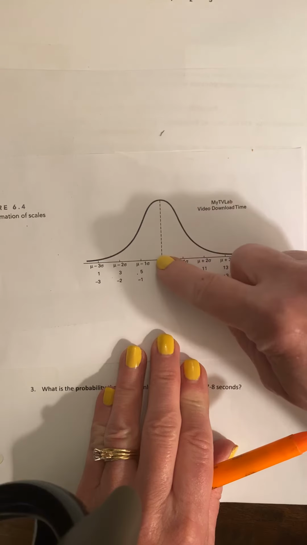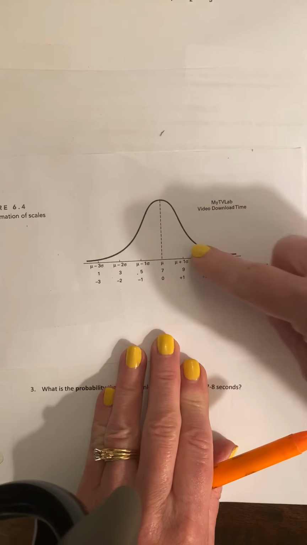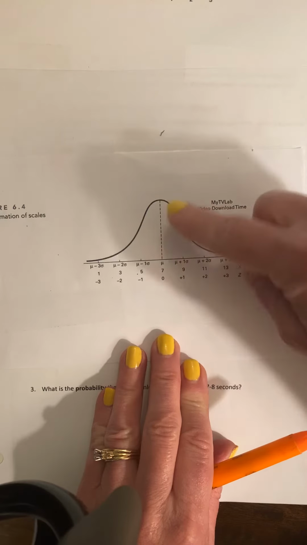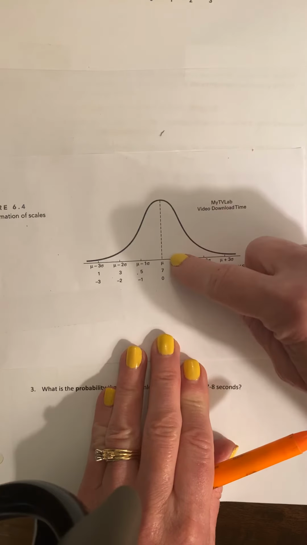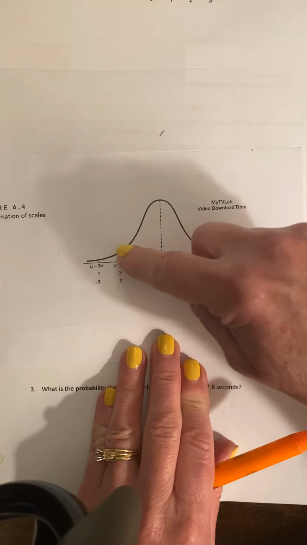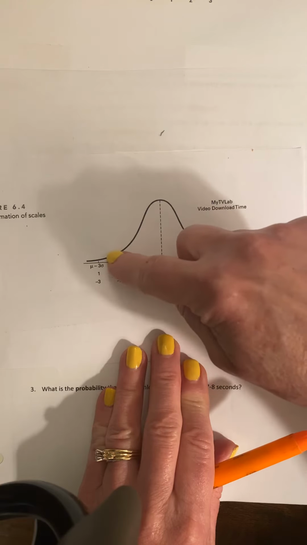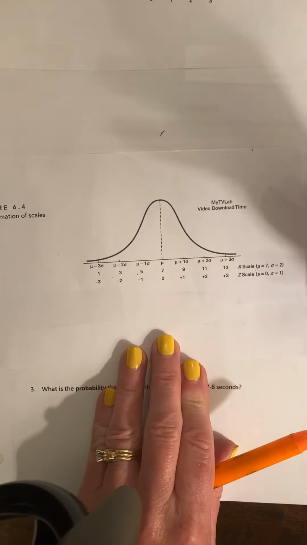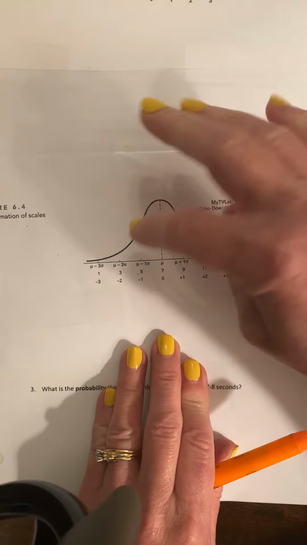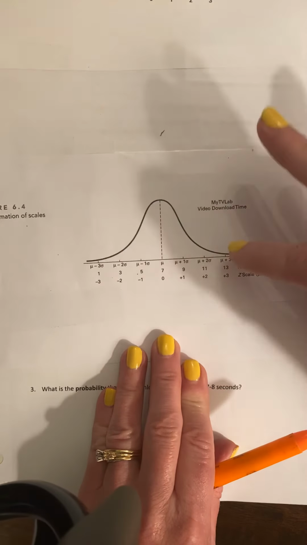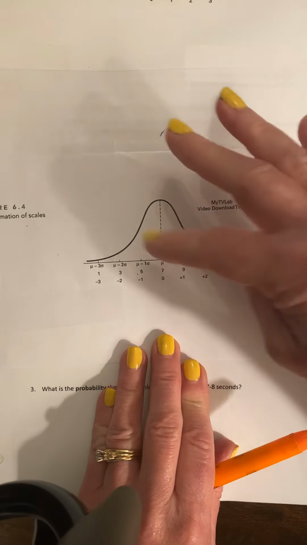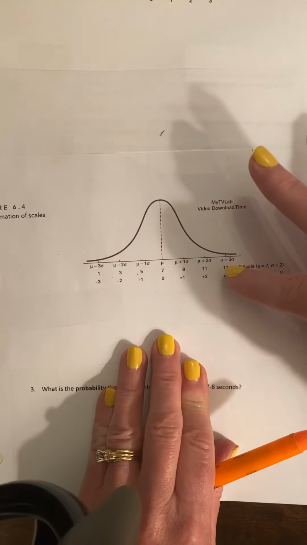That's going to be in the middle. Most of our values cluster around that. A lot of them are between 5 and 9 seconds. The majority, 95%, are between 3 and 11. And almost all are between 1 and 13 seconds, or within 3 standard deviations on either side.